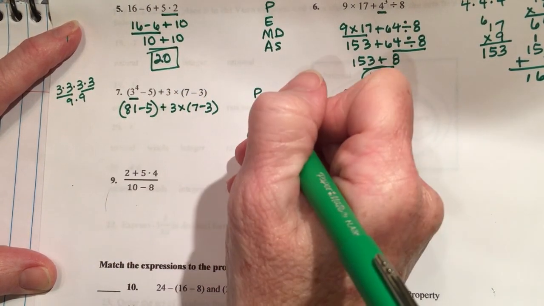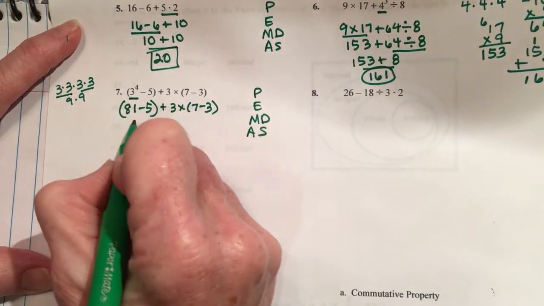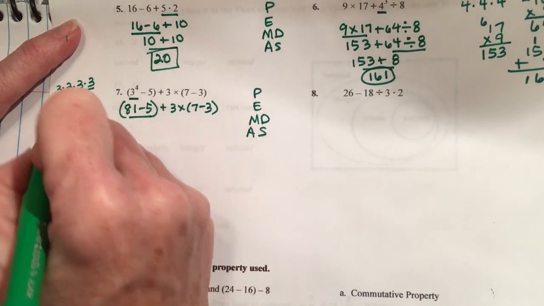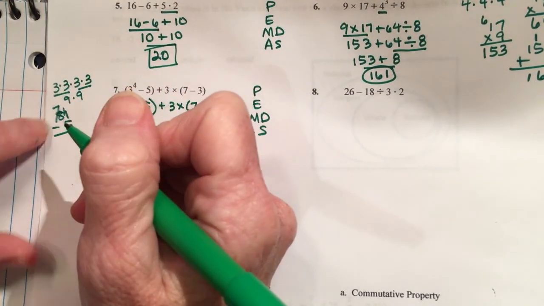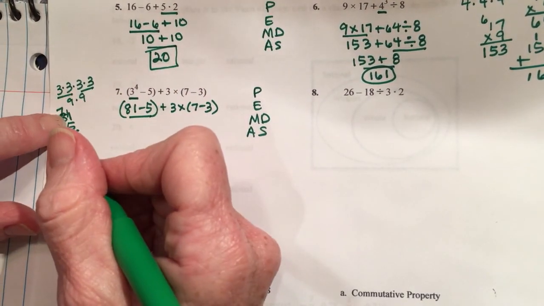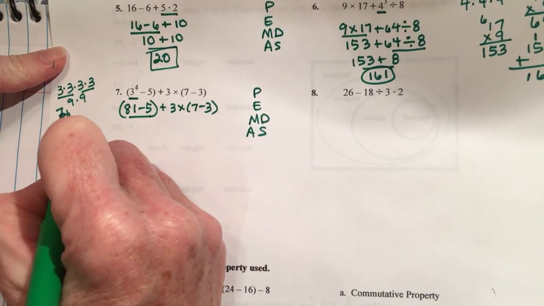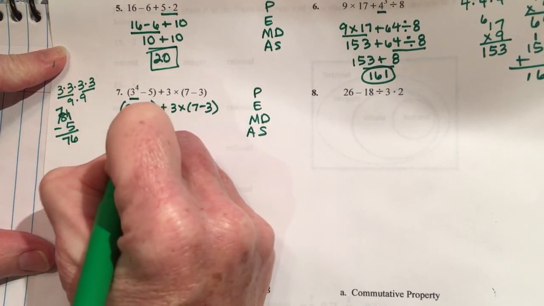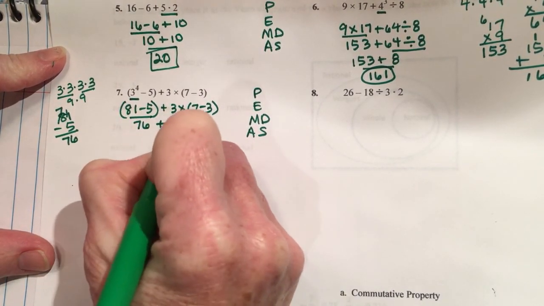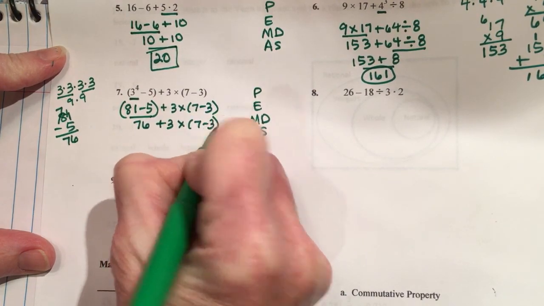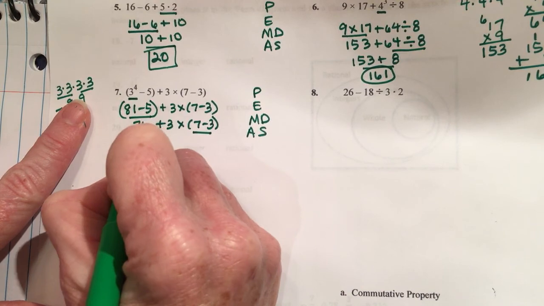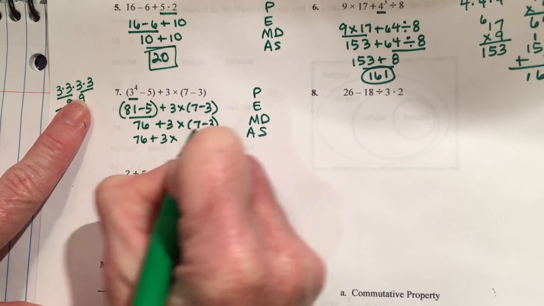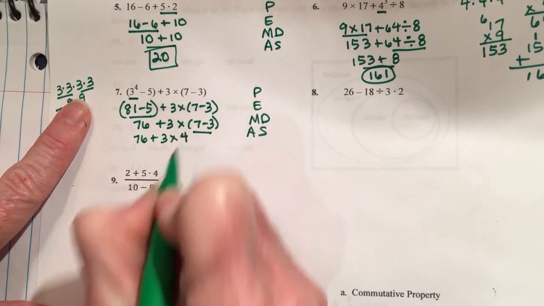All right, since I still have parentheses, I'm not done with the first step, so I need to do 81 minus 5. So I'm going to borrow from the 8, make it a 7, and then that would be 11 minus 5, which is 6. Bring down the 7. So now I have 76 plus 3 times 7 minus 3. Again, I still have parentheses, so that would be my next step. 7 minus 3 is 4.